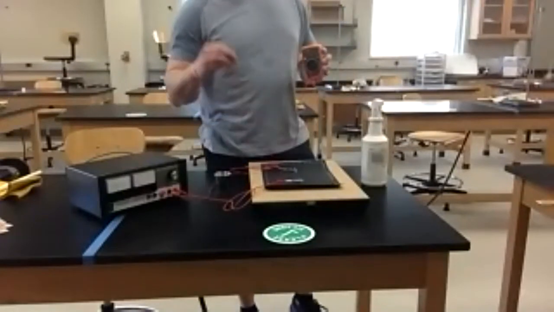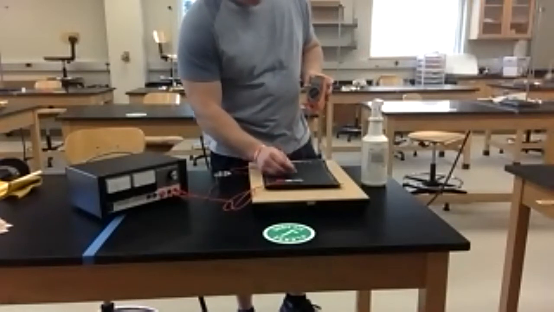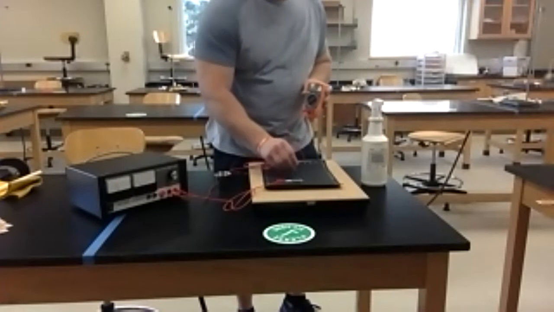And then what you're going to do is look for these equipotential lines. So for example, I'm going to put the probe here and measure potential, slide it down a little bit. Let's try to get 2 volts. Okay, so that's about 2 volts. So from here, you're going to put a mark on your paper.